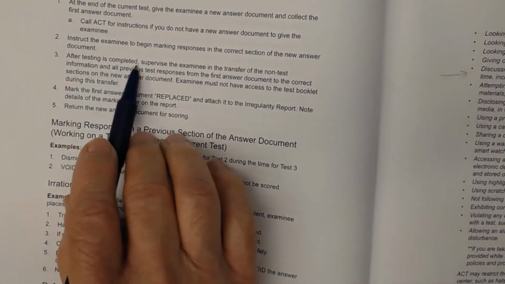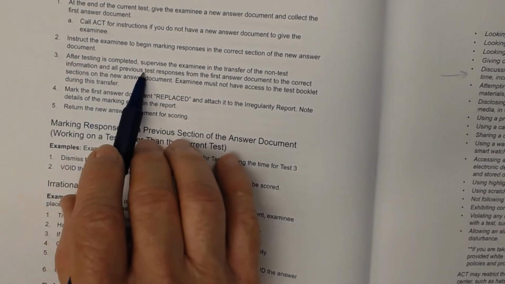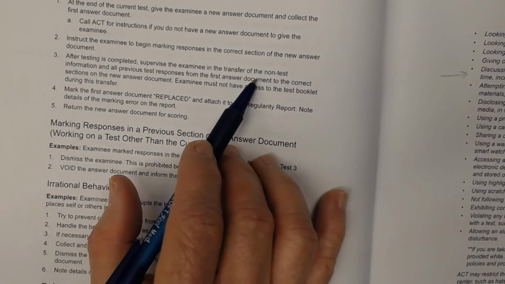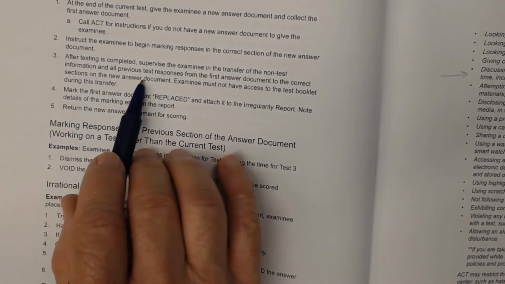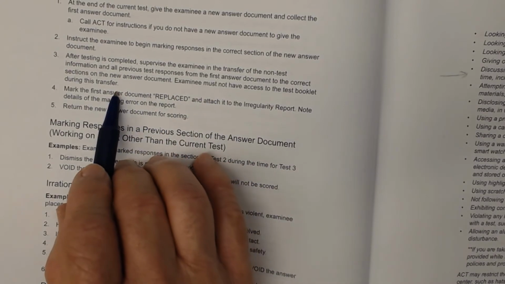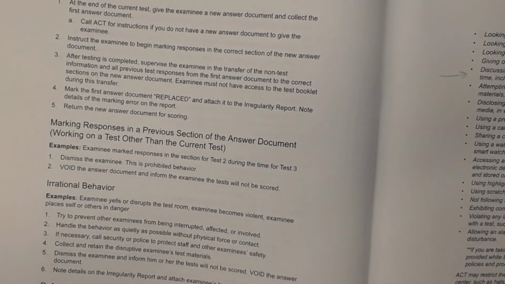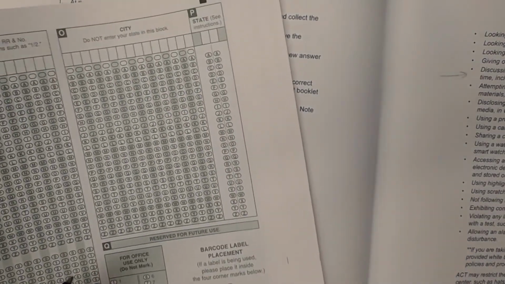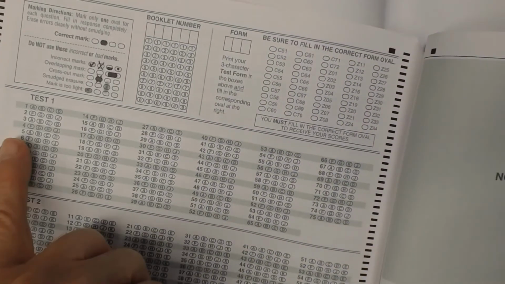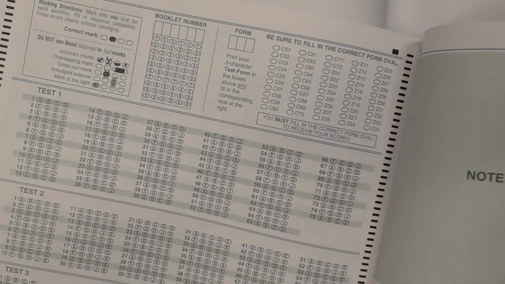Okay, so after testing is completed, supervise the examinee in the transfer of the non-test information and all previous test responses from the first answer document to the correct sections of the new answer document. Examinee must not have access to the test booklet. They cannot have the test booklet, because all the student is doing is just transferring whatever answers were previously marked to the new answer document. That's all they're doing.